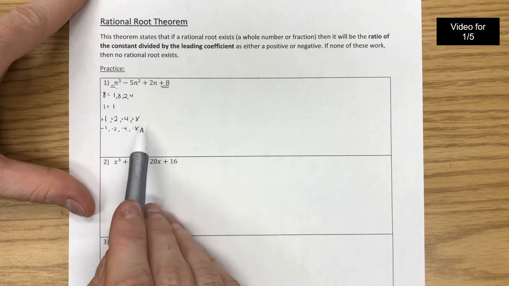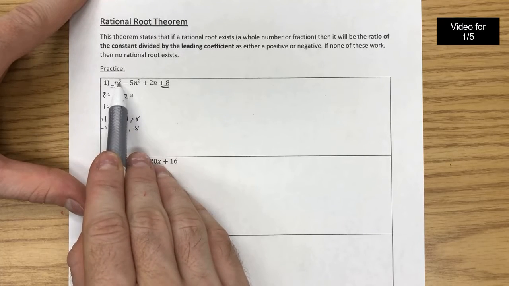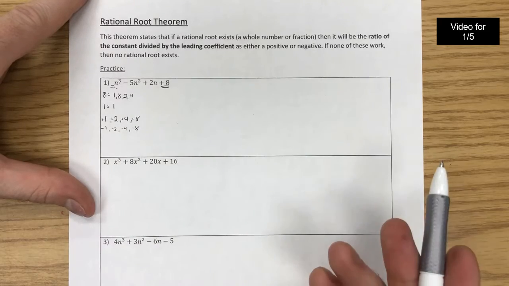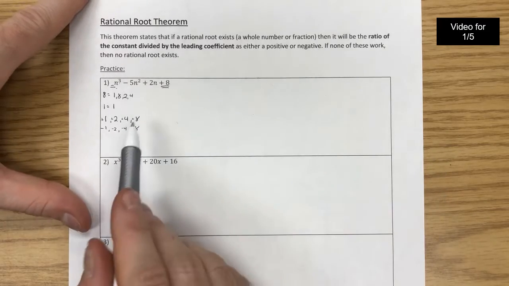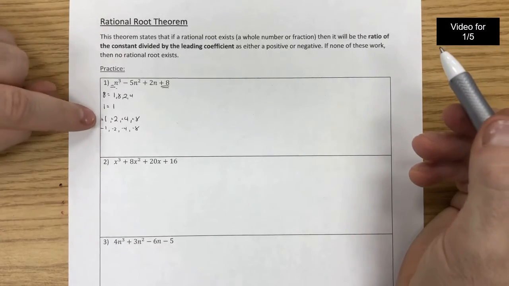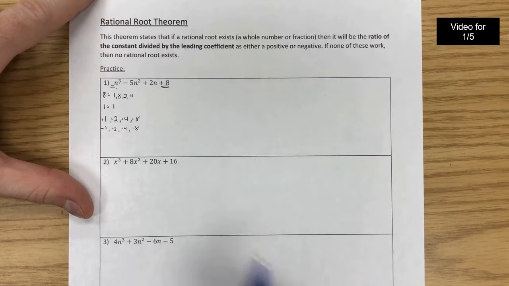Does that mean this polynomial has 8 roots? No, it has 3 roots at max. So that means that at least 5 of these are not going to work. More of them may not work if the roots are irrational, in which case all of these will not work. So we remember the fact that to test each one of these, we can simply use synthetic division. So let's go ahead and let's test out.